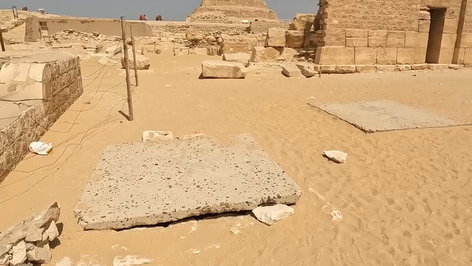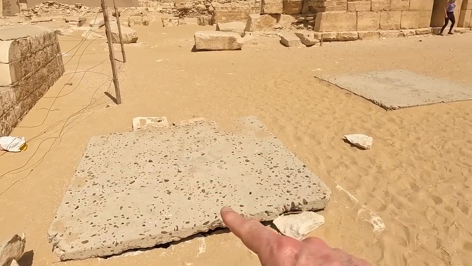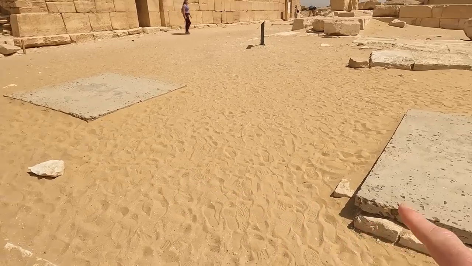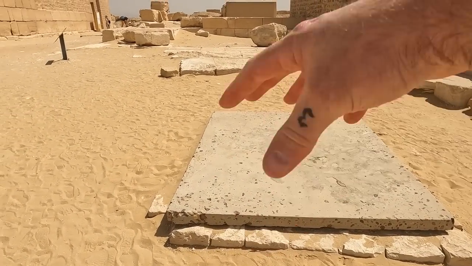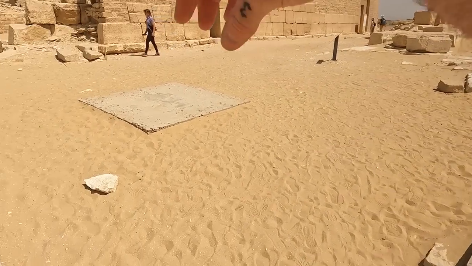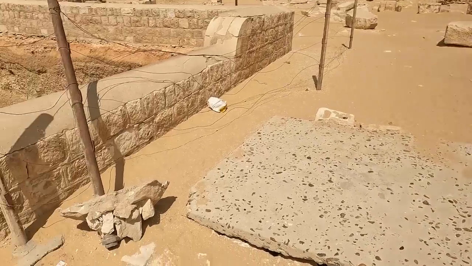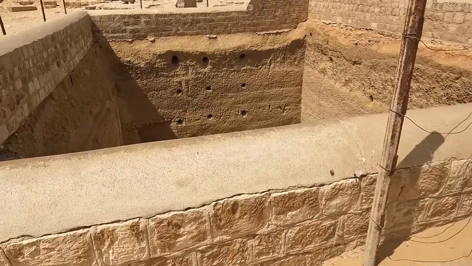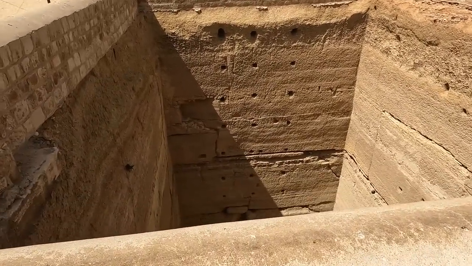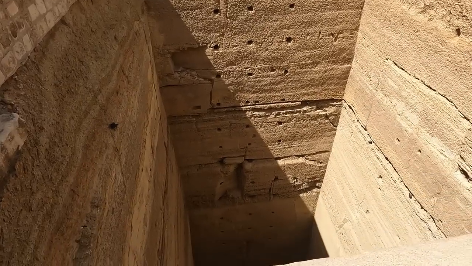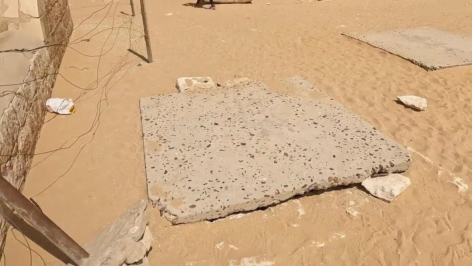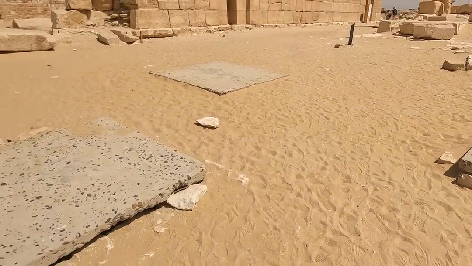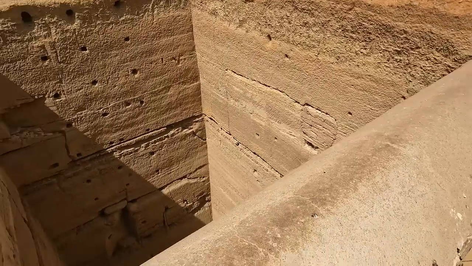All right, so underneath these, here, here, and here, they're huge shafts. And this was confirmed by my friend Ragab, the lead archaeologist and one of the head inspectors here in Saqqara. We've seen him in previous videos. And these vertical shafts that go down into the bedrock connect into this one.